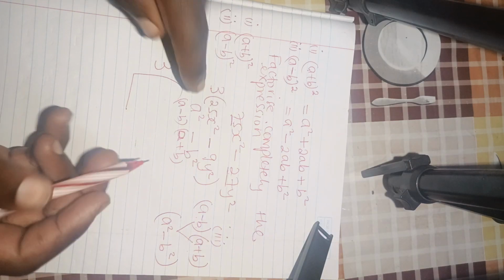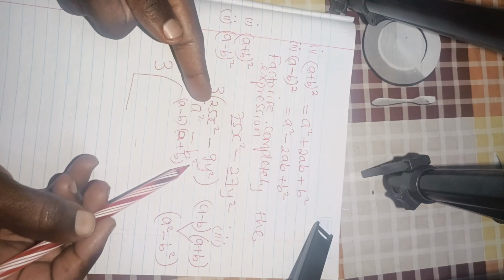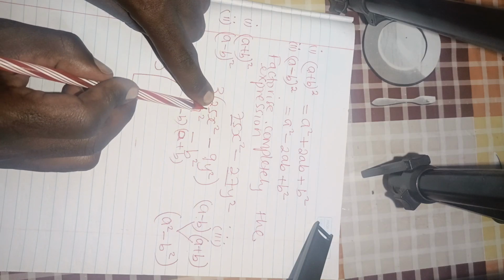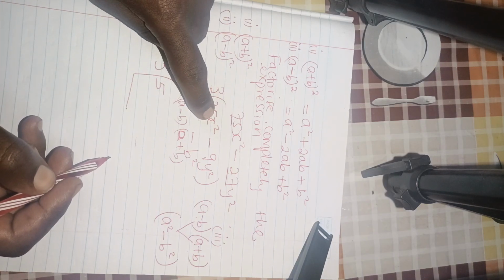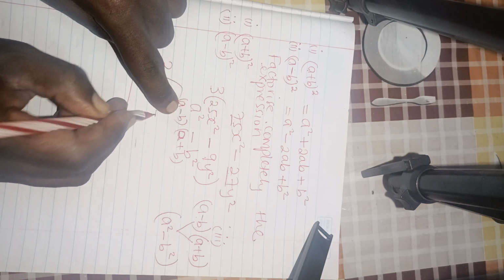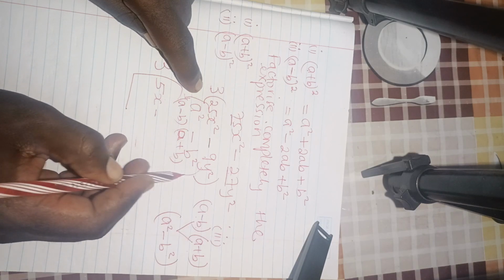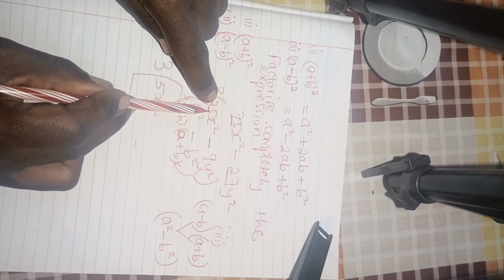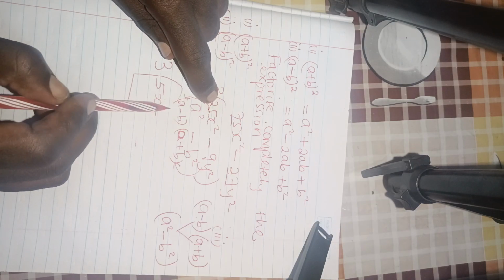So how do I take this into this? I come to this 25 and get its square root, which is 5. I come to x squared and get its square root, x.